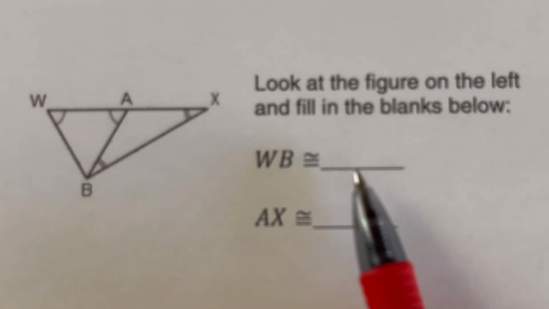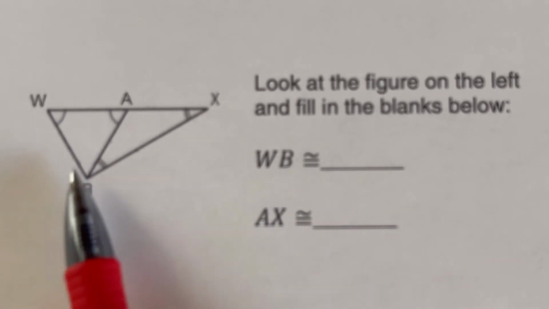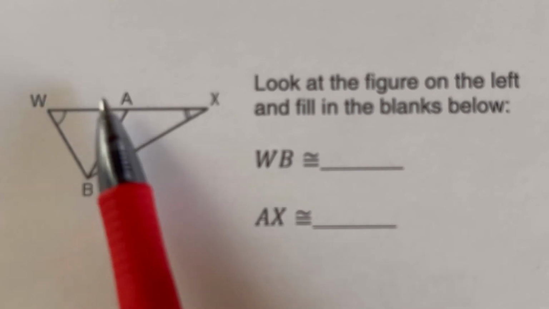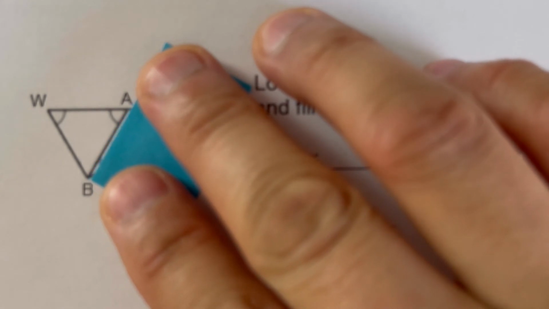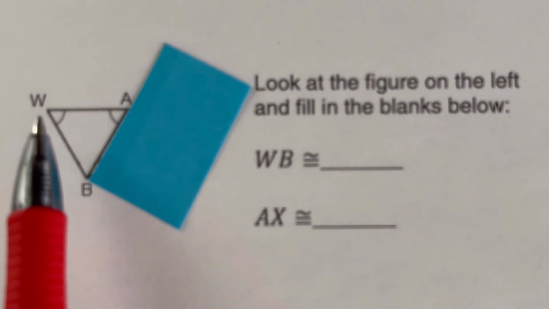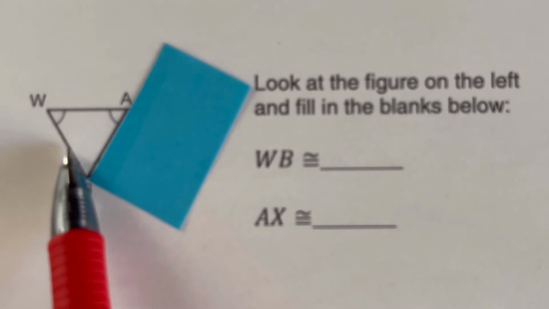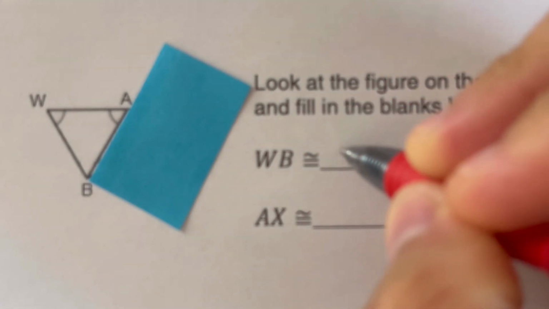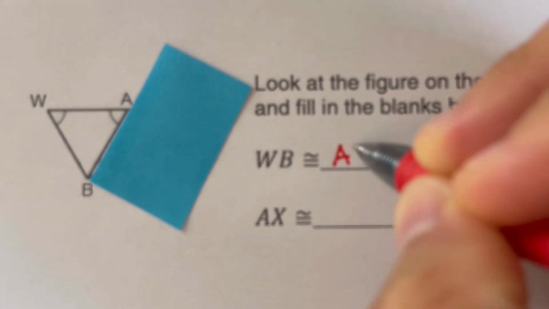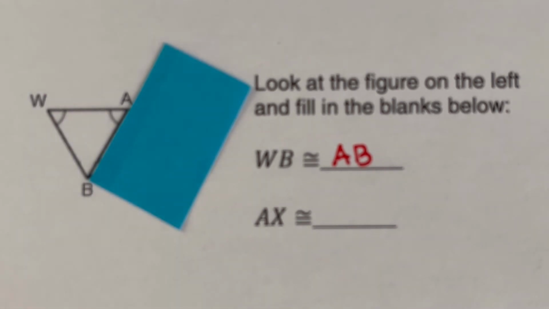Look at the figure on the left and fill in the blanks below. So we have side WB right here. We are looking at this isosceles triangle on the left, so I'll cover the other one right there so we're not overwhelmed. We have these two angles, angle W and angle A, that are congruent. This means that the side across from them would also be congruent. So side WB is congruent to side AB, because they are across from two angles that are congruent. That is based on the isosceles triangle theorem.